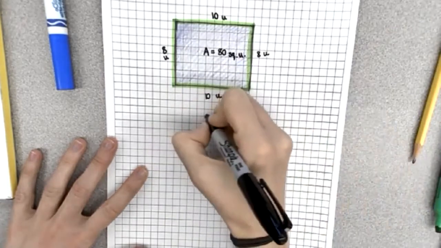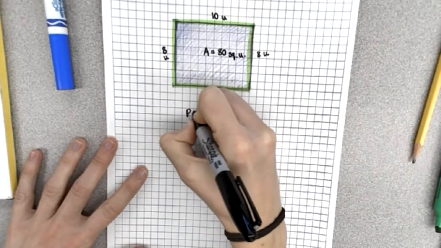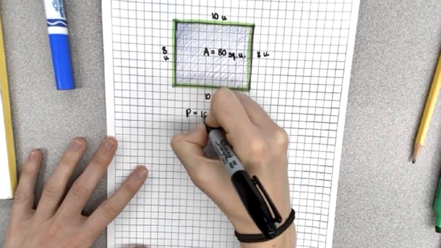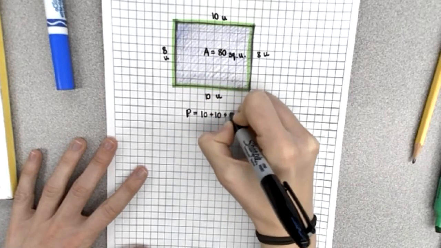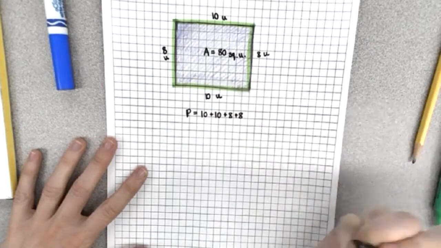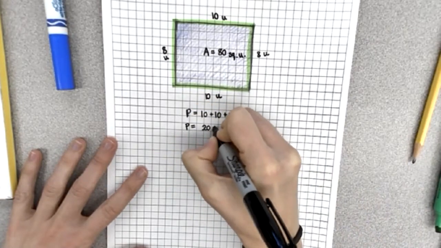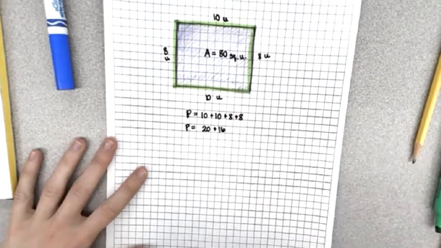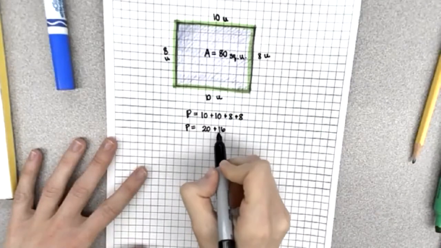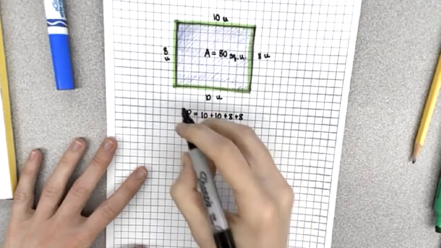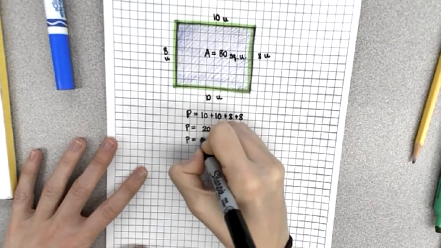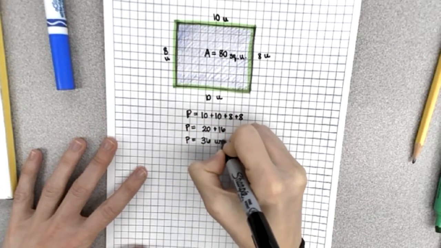So I'm going to say my perimeter is 10 plus 10 plus 8 plus 8 units. And that will be 20 plus 16. I'm going to do some mental math. I see 20 and 10 makes 30 plus 6 more. So my perimeter equals 36 units.